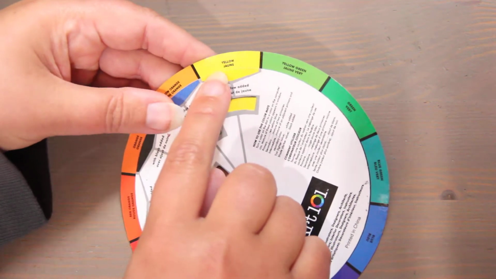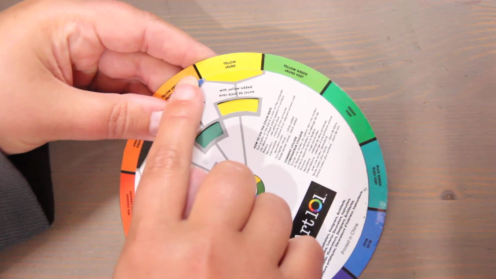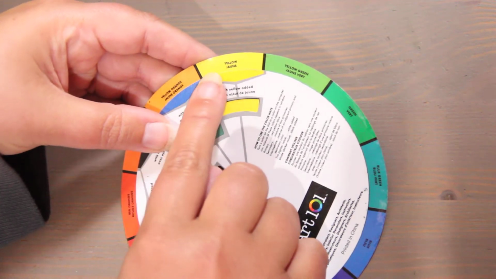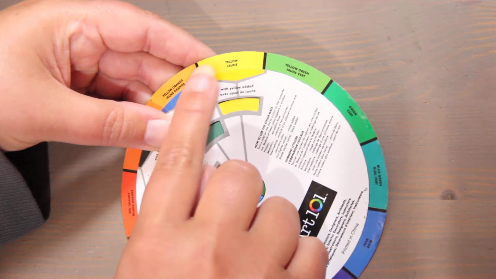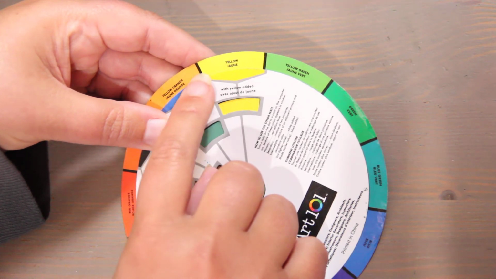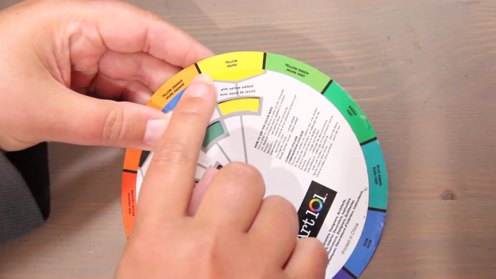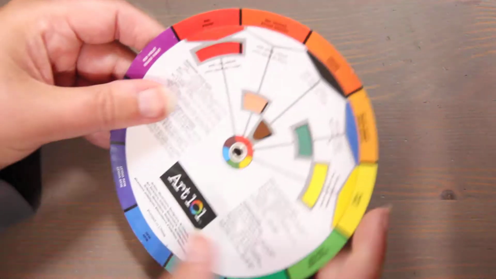Your yellows that are warm are orange biased. As they get closer to the orange, your yellow becomes warmer. So examples of that would be cadmium yellow deep, Hansa yellow deep, new gamboge, or like quinacridone gold. This applies to all primary colors.